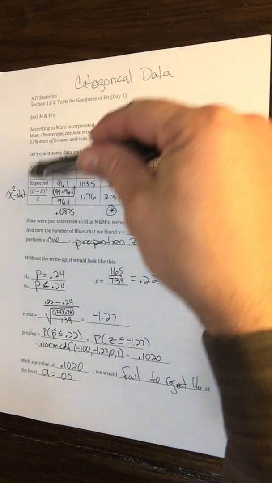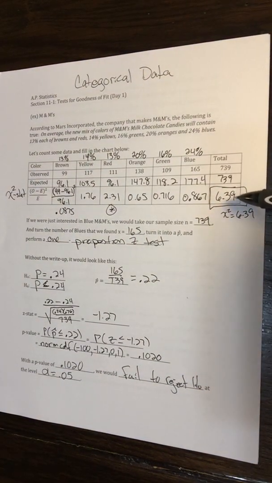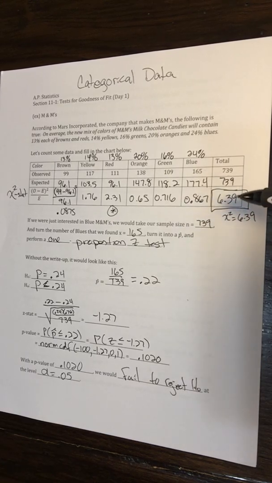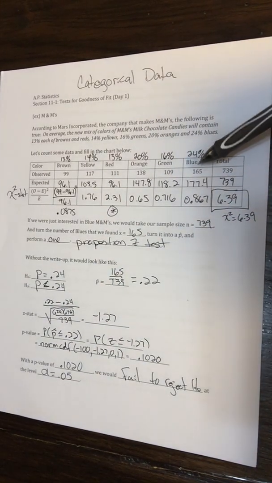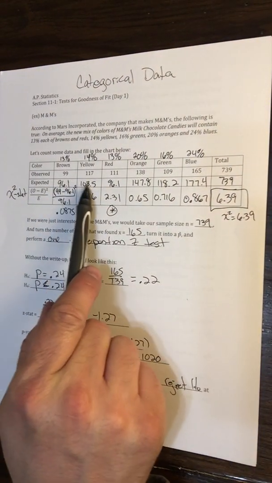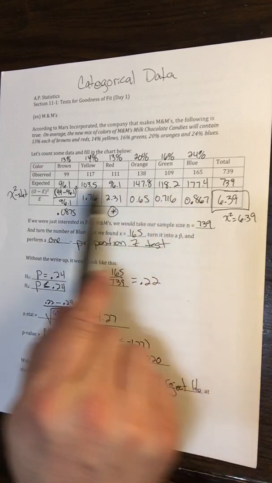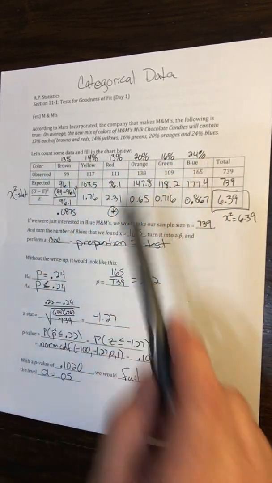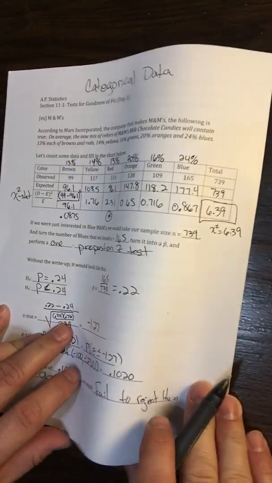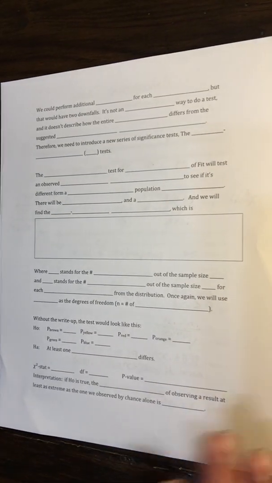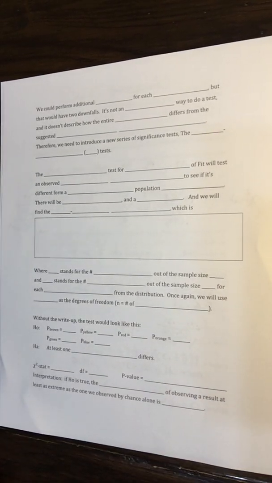All right, I'm going to get back to this data, though, and we're going to perform a test for this chi-squared statistic. So we're not just interested in blue, we're interested in the entire distribution here. Is this data, where they're all different, good enough for us to reject the claim that M&Ms make about their numbers? Okay, let's go to page 2. Oops, I got a little angry and I crinkled up my paper there. That's what happens when you teach this long.